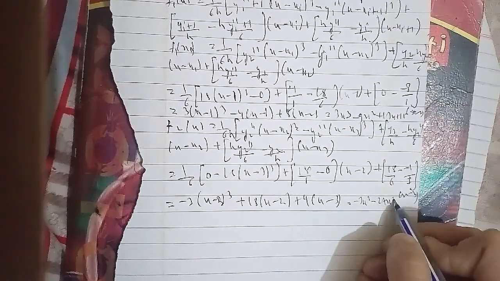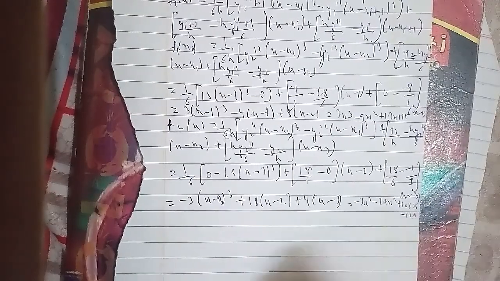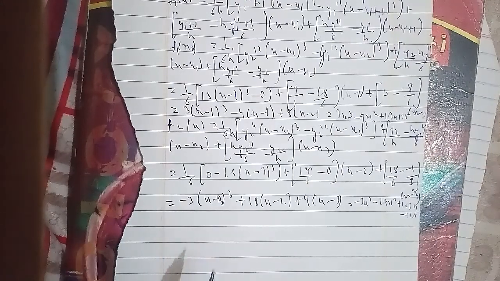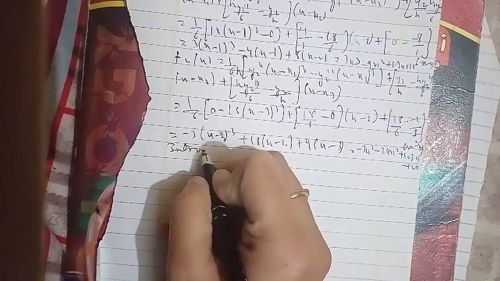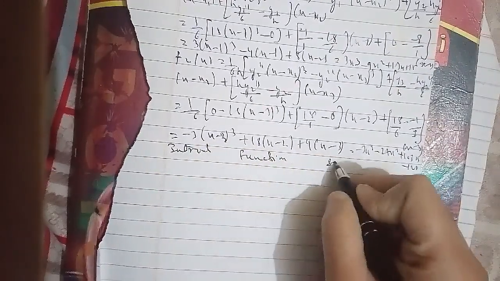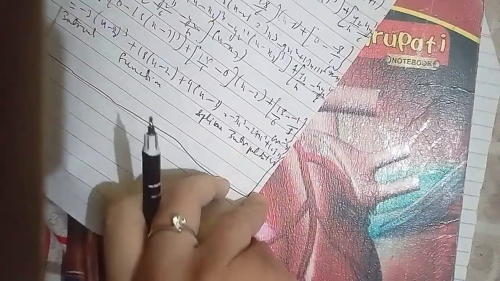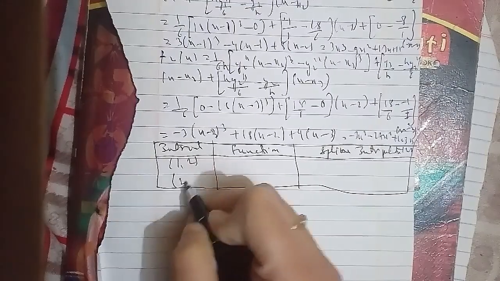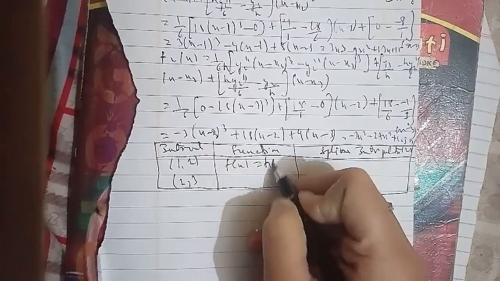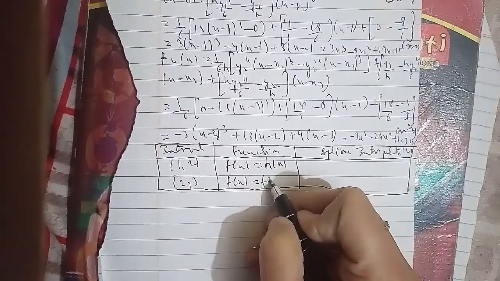For the intervals (1, 2) and (2, 3), we have f(x) = f1(x) = 3x³ − 9x² + 13x − 15 and f(x) = f2(x) = −3x³ − 27x² + 103x − 129.